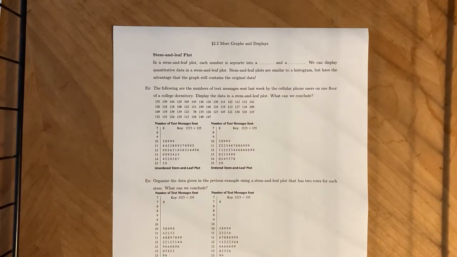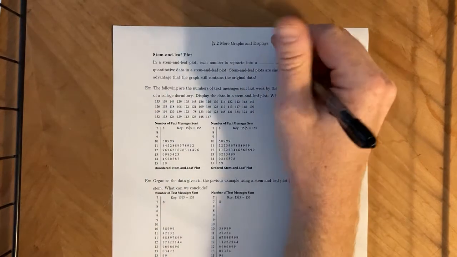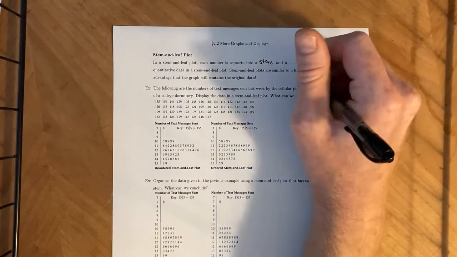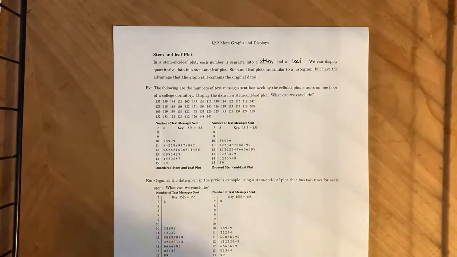Now, in this section, we're going to look at different ways of visualizing qualitative and quantitative data. The first one that we're going to look at is called a stem and leaf plot. In a stem and leaf plot, each number is separated into what is called a stem and a leaf. We can display quantitative data in a stem and leaf plot, right?